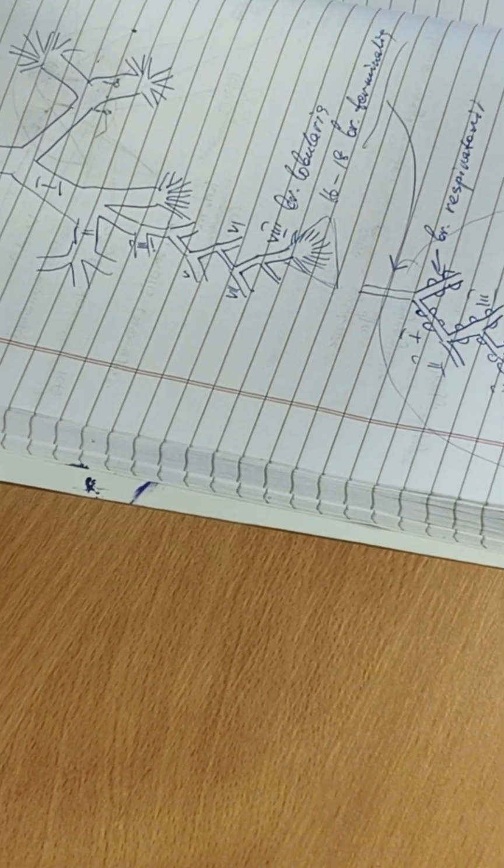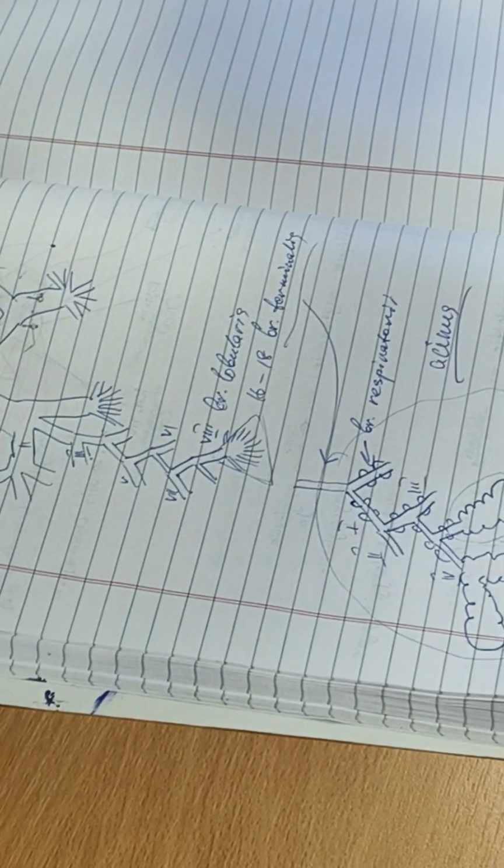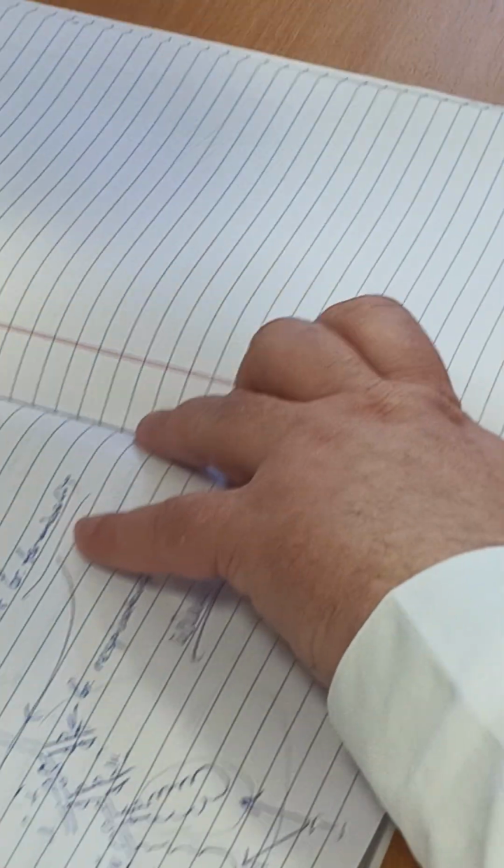Well, these 2 diagrams you need to draw next Wednesday. Now, what we can see in the preparation.